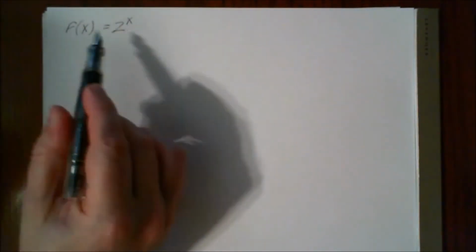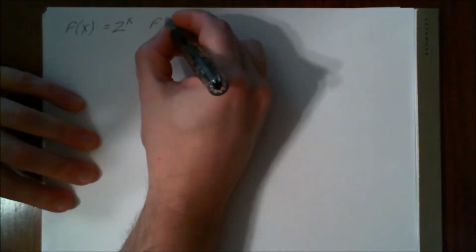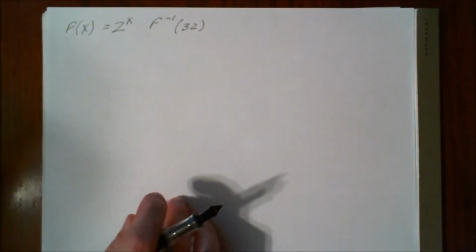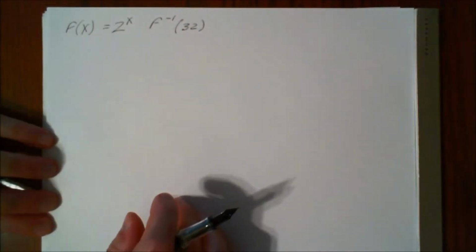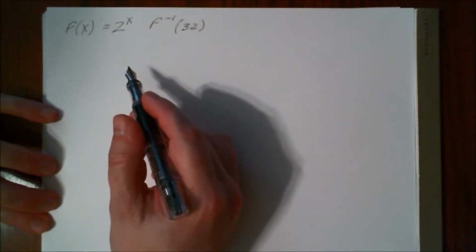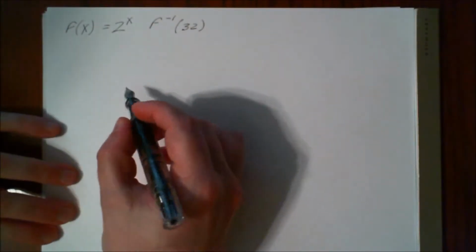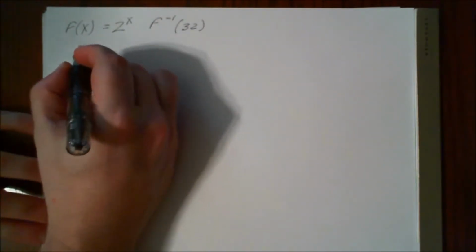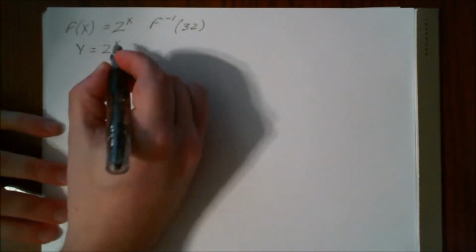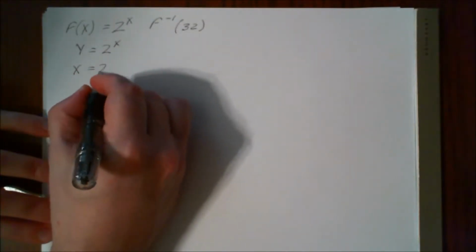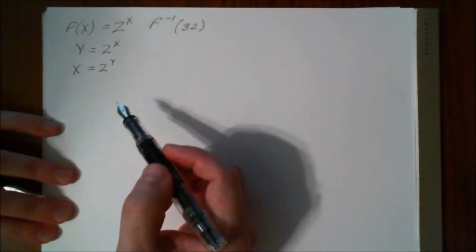So we'll start here with an exponential function, f of x equals 2 to the power of x. We're going to find the inverse of that function when x is a value of 32. So to start here, and these steps apply to finding the inverse of any function, a linear function, a quadratic function, any function, we're going to replace the function notation f of x with y. And then we're going to swap places with the x and y here. So put the x where the y is, and put the y where the x was.